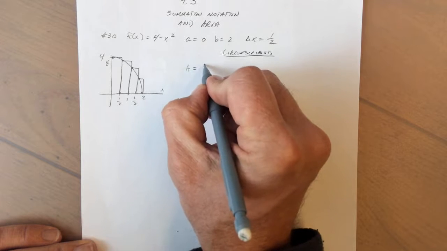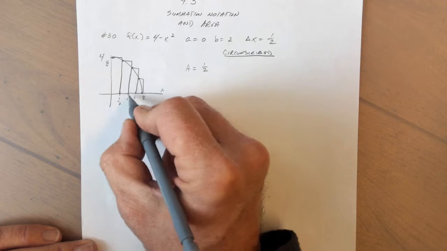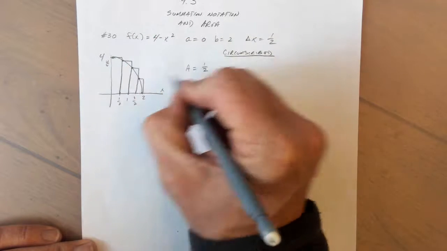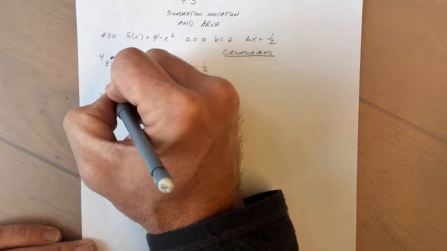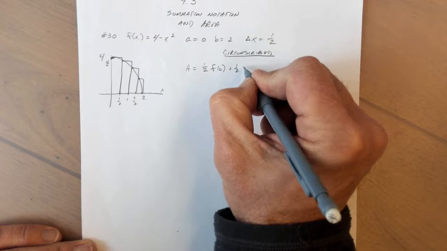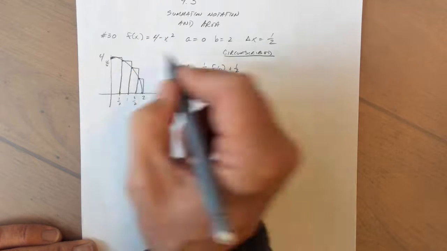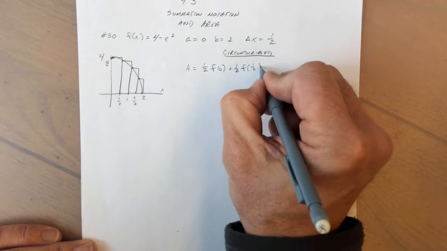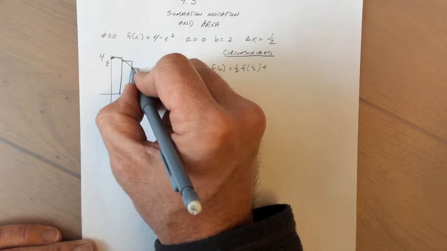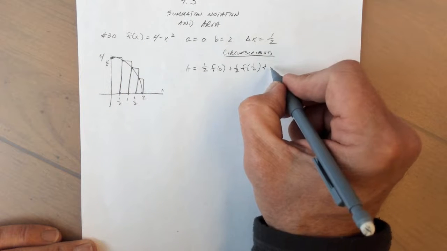And so we have the width is 1/2. The height for the first rectangle, we're using 0, f of 0 for the height. 1/2 for the next one, f of 1/2. The next left endpoint is at 1.